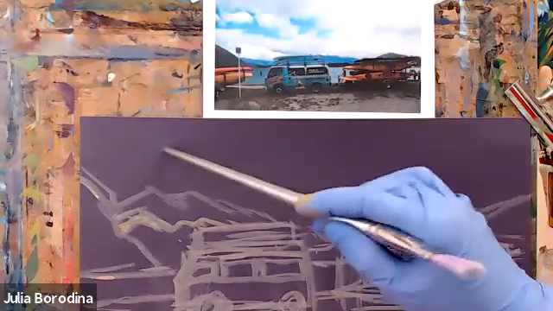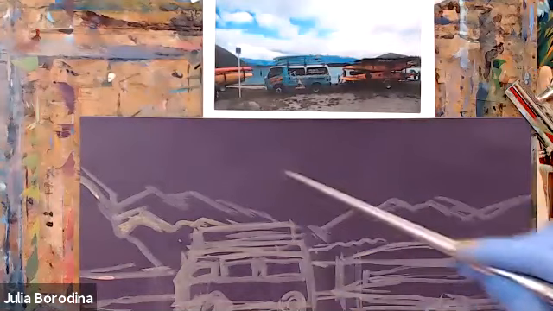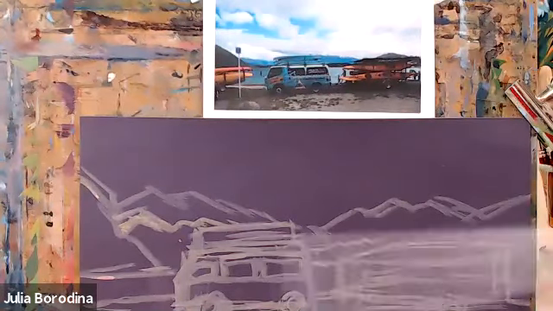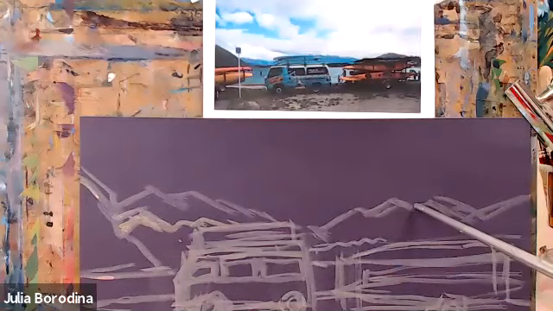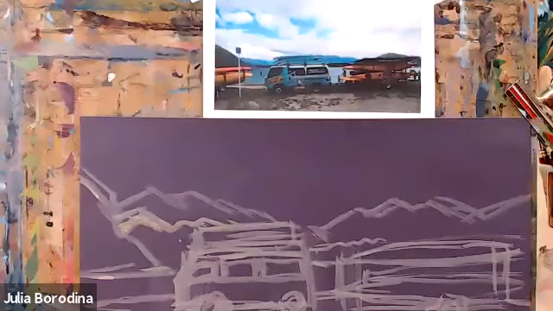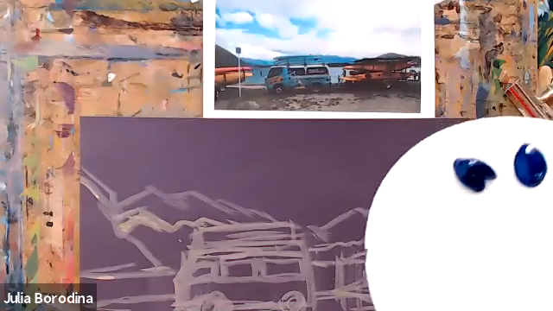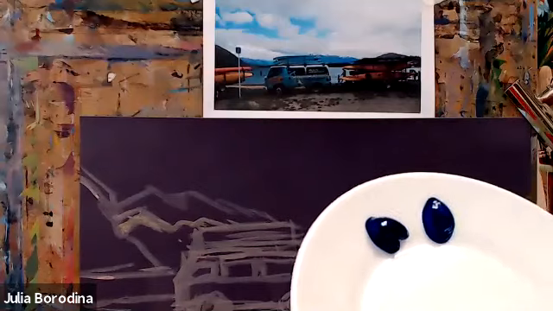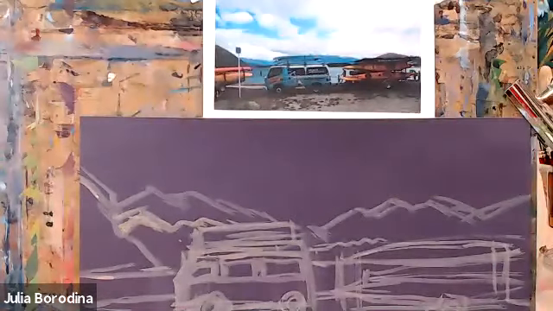So some blue chunks of the sky will balance maybe something diagonally with my bigger mountains here. So let's load our brush with some white and phthalo blue. I also have some ultramarine and a tiny bit of violet on from my other palette.